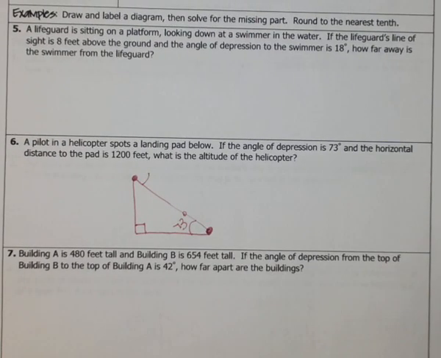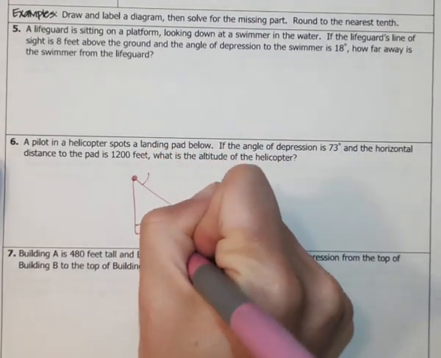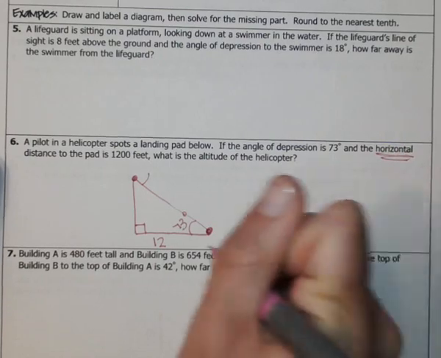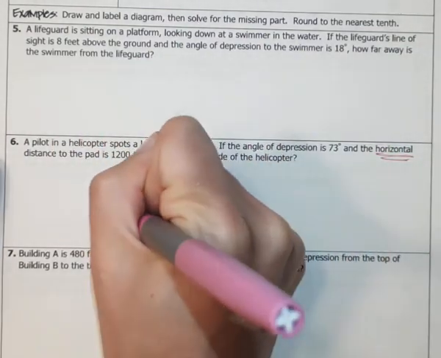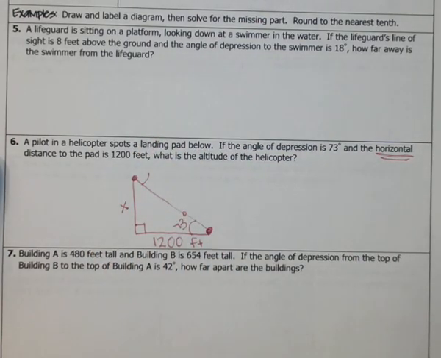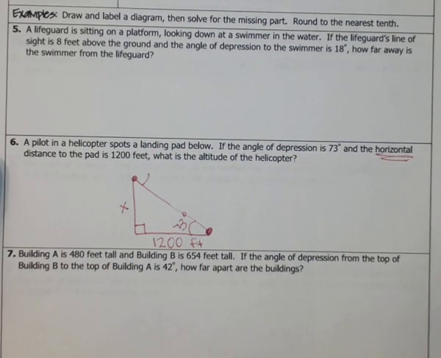Okay, and the horizontal distance to the pad is 1,200 feet. What is the altitude of the helicopter? So the horizontal, underline that word, that's how I know this goes down here. Altitude is always the height of the helicopter, so that's going to be x on the leg of the triangle.